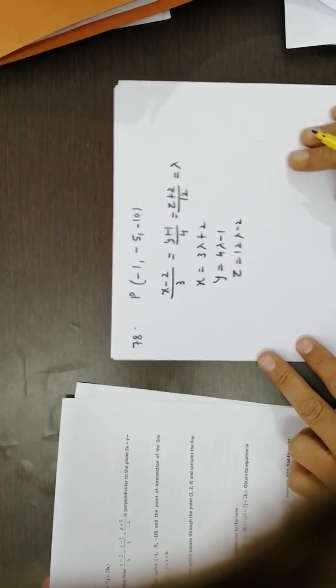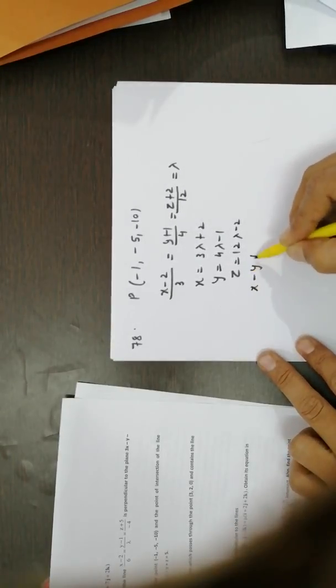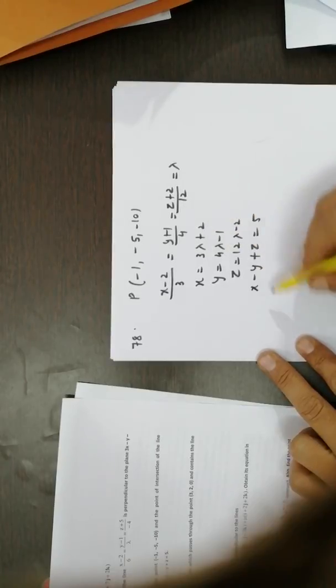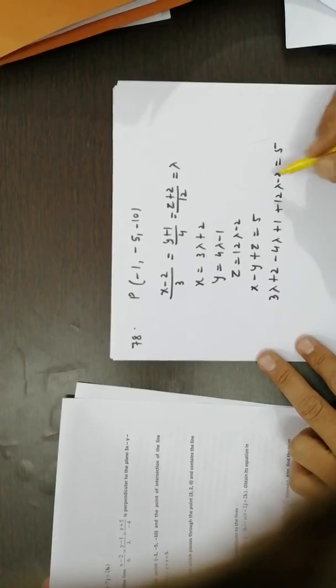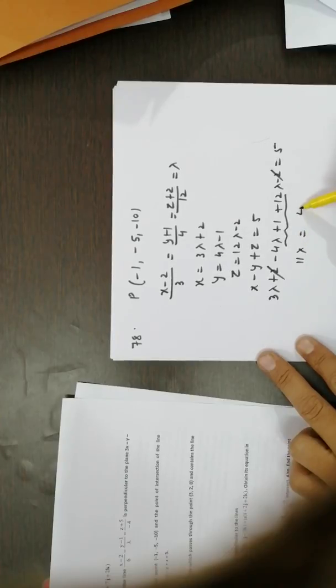Now the equation of the plane is x minus y plus z is equal to 5. So the point must satisfy this plane: 3 lambda plus 2 minus (4 lambda minus 1) plus 12 lambda minus 2 is equal to 5. Let us simplify it. This gets cancelled, and we get 11 lambda is equal to 4, lambda is equal to 4 by 11.